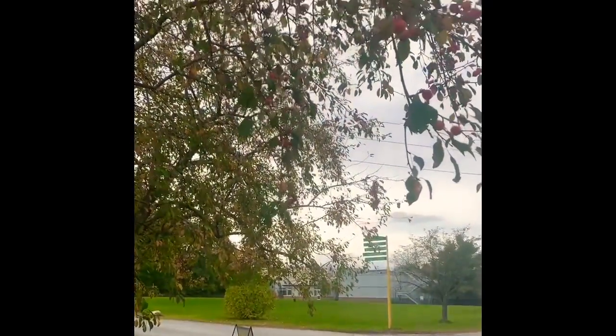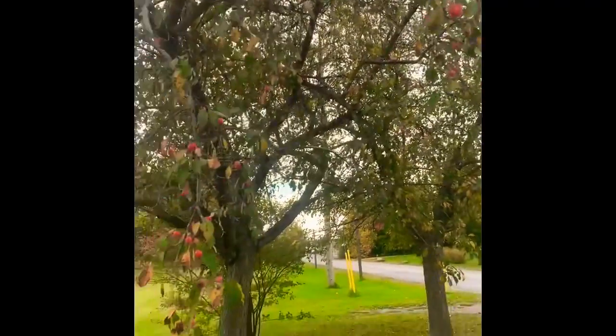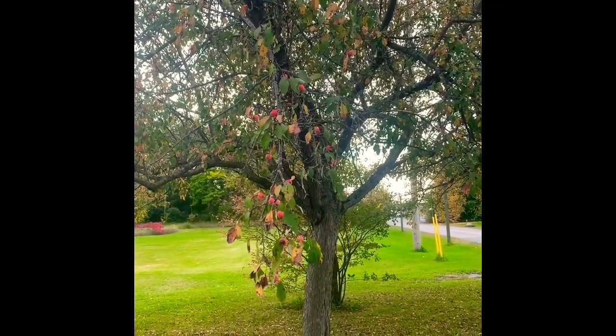So it's better to prune out to control the eastern tent caterpillar.